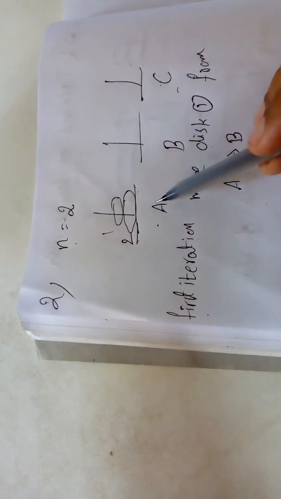So that's why we have to transfer from source to auxiliary. Then the task will become like this: A, C, B, disc 2 as usual. Then we have to transfer from A to C.